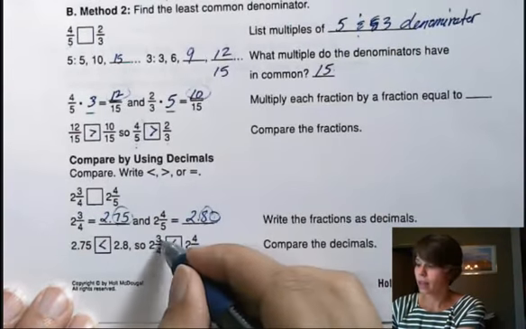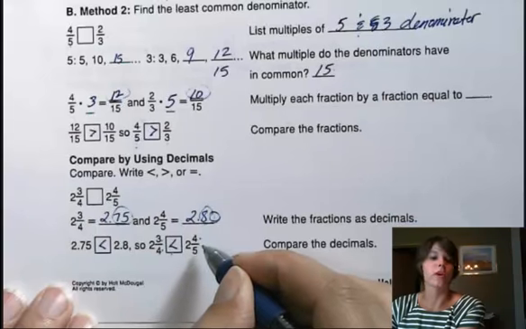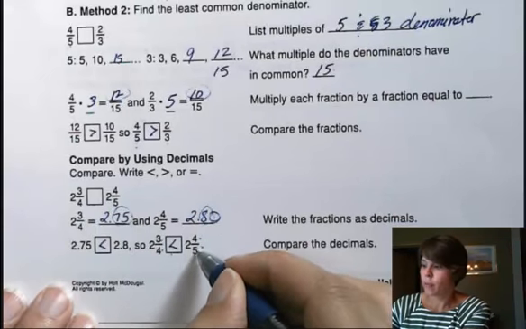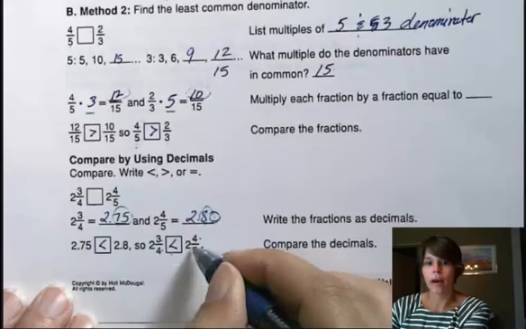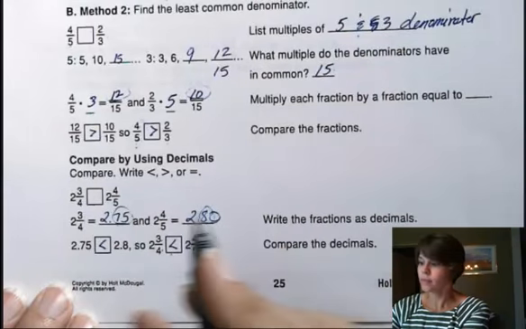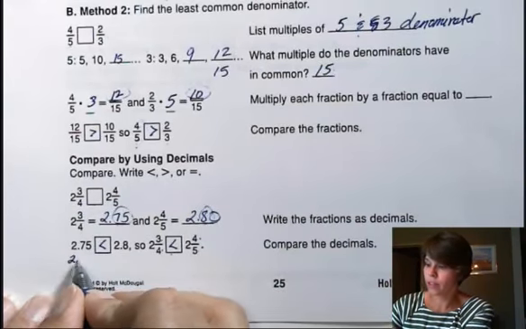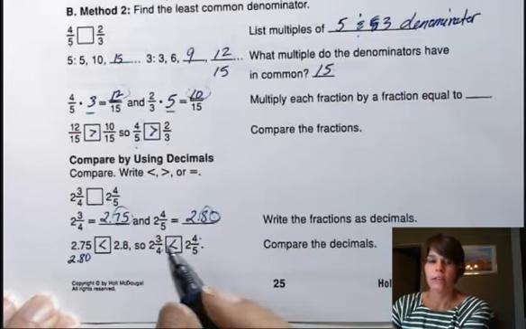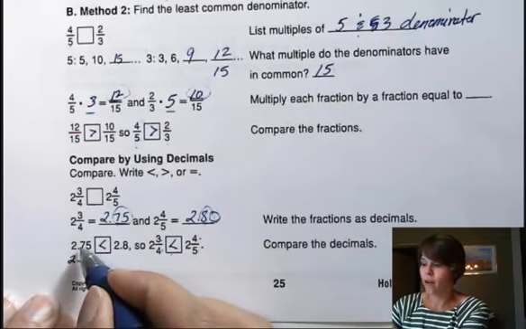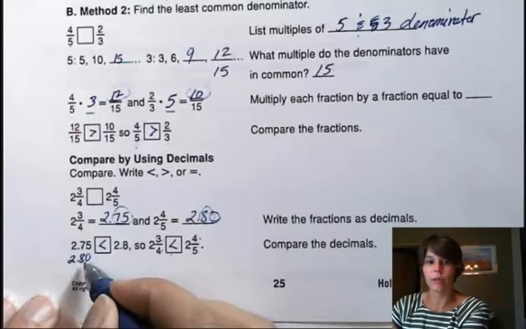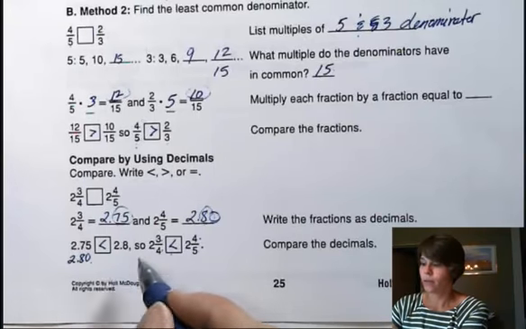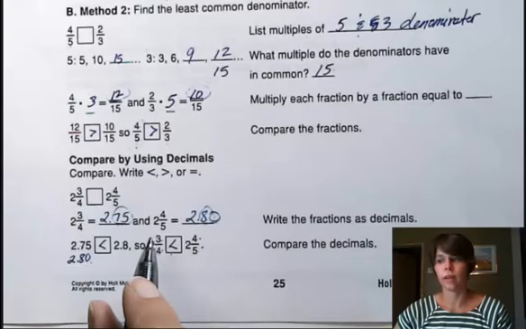Which, by the way, I have a difference of 1 between my numerator and denominator. How many pieces of pie? This has more pieces of pie. It's going to be the greater one. Another way to do this comparison, line these up so that you have the same amount of decimals. Now I can see right away that this decimal 8 is greater than the 7, which makes the 2.8 greater.